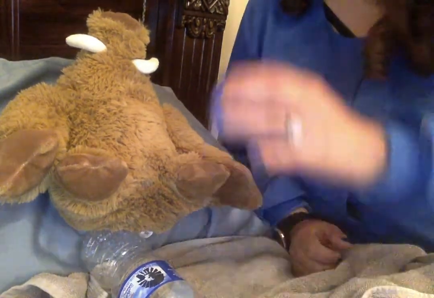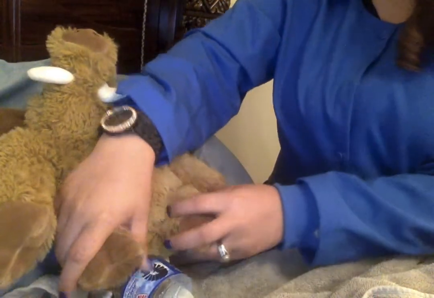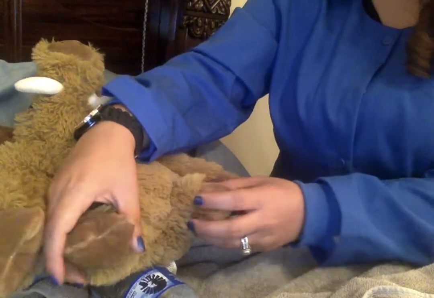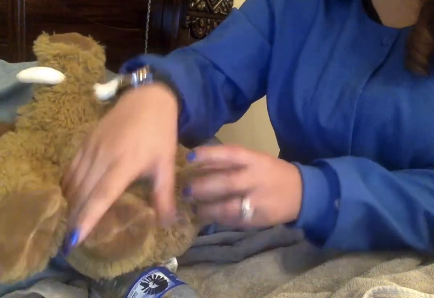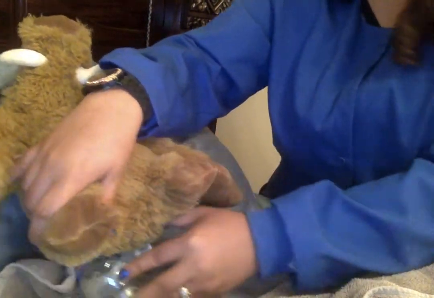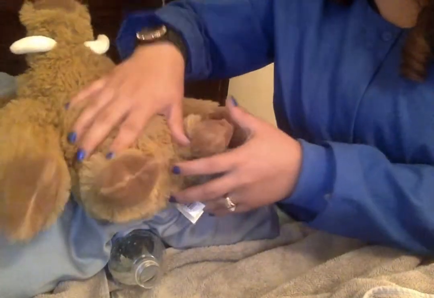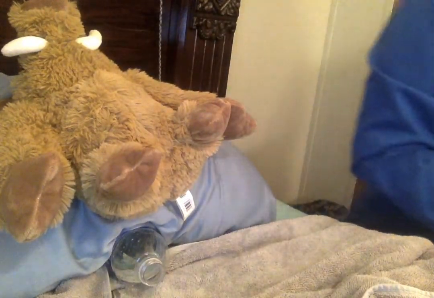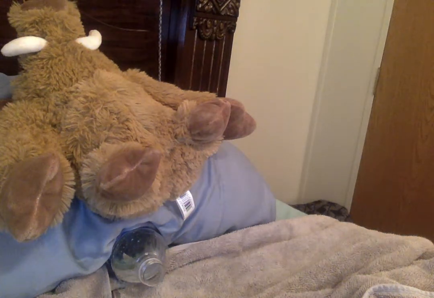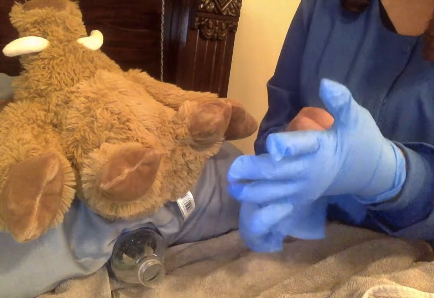We're going to position the patient. So since this patient is a female, we're going to have her on her back with her knees apart and her feet touching. Since she has short legs, they're going to stay like that. So now we're going to apply clean gloves.